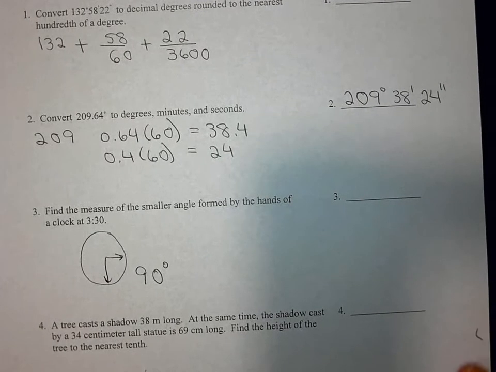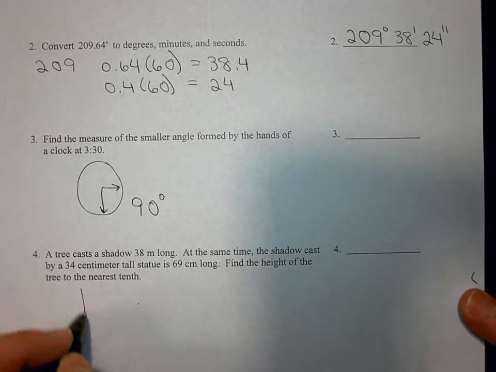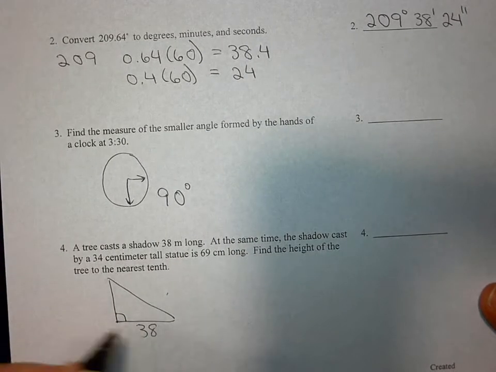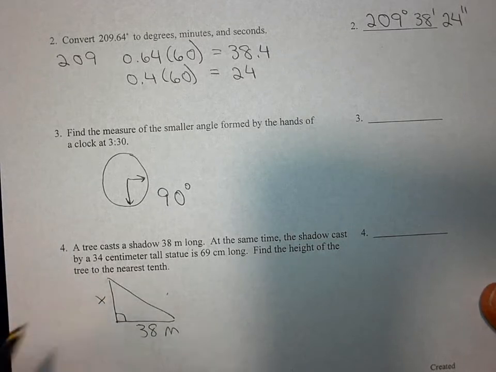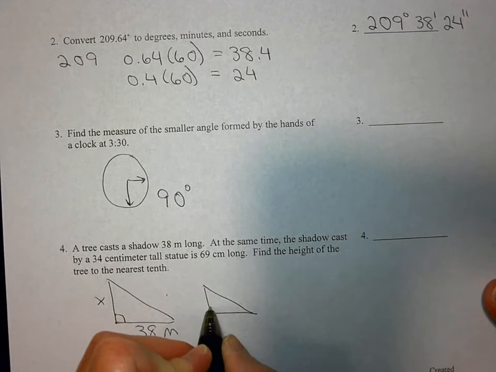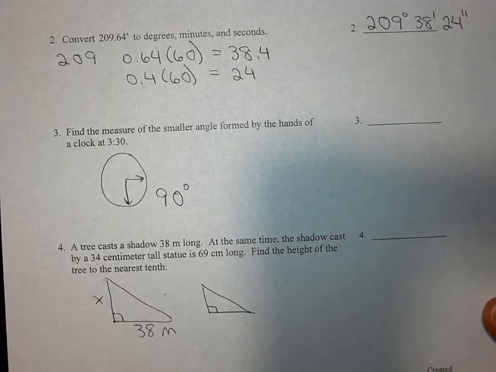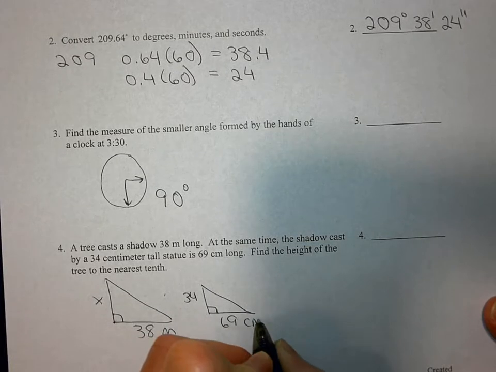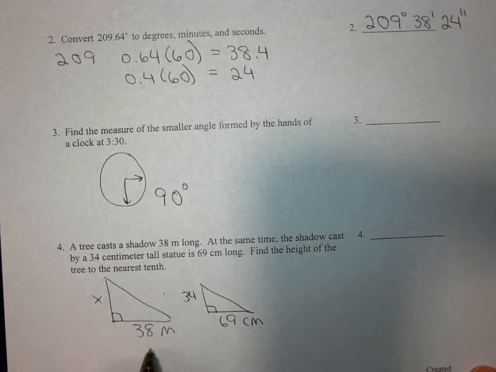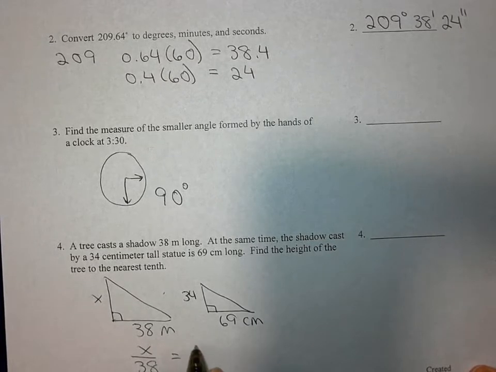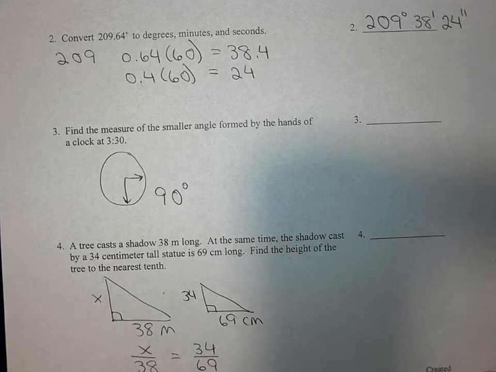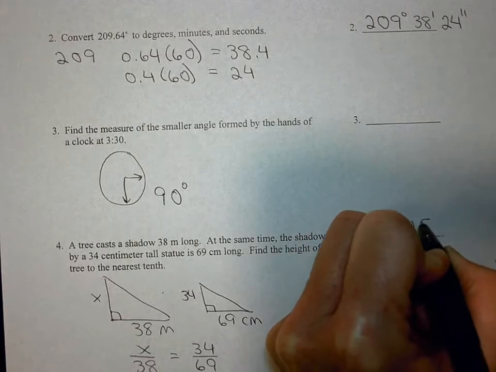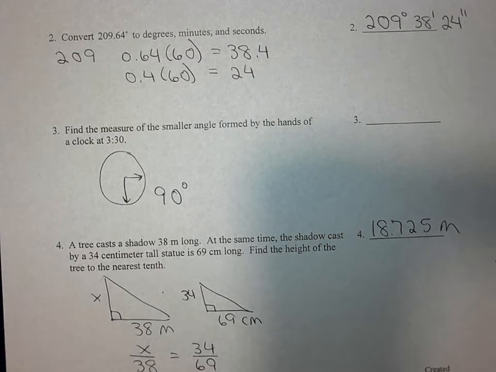Okay, a tree casts a shadow, so we have 2 similar triangles. One triangle is going to be 38 for the shadow at meters, and we do not know its height. Then our statue is 34 centimeters tall, and its shadow is 69 centimeters. So we just do x over 38 equals 34 over 69. We cross multiply, final answer 18.725 meters. Okay, that takes care of the first page.